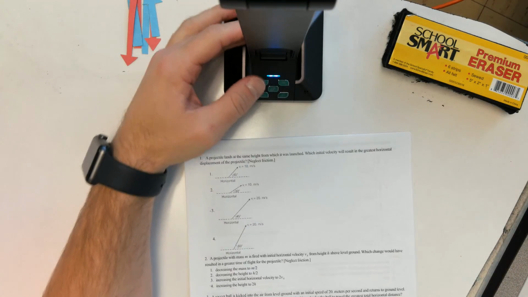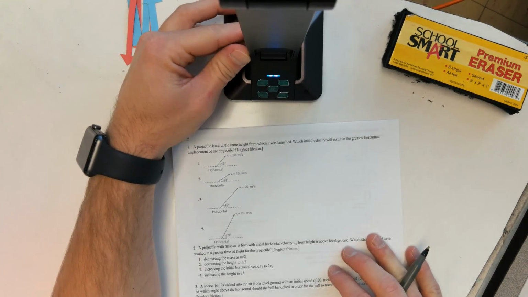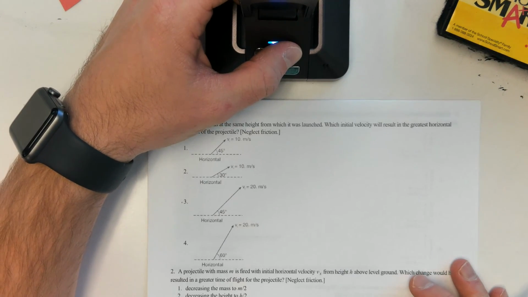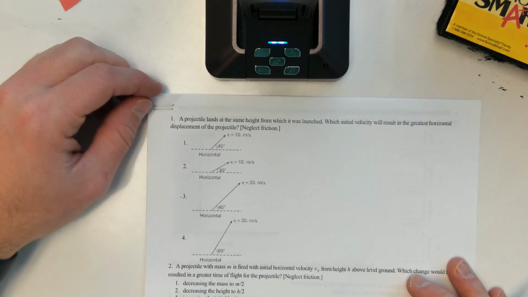Hello! We're going to go over the projectile motion castle learning homework now. 15 questions, all multiple choice, similar to what we're going to see tomorrow. So, good, it looks like we can see that. I'll go through this quick.